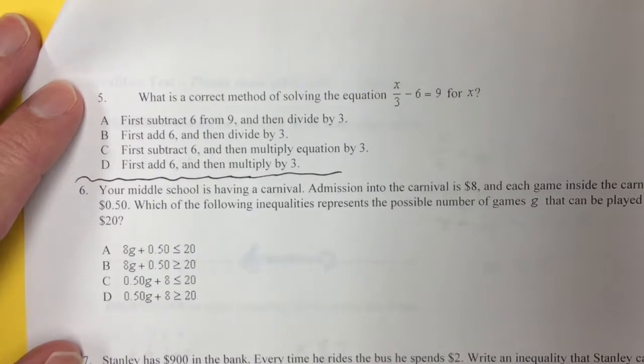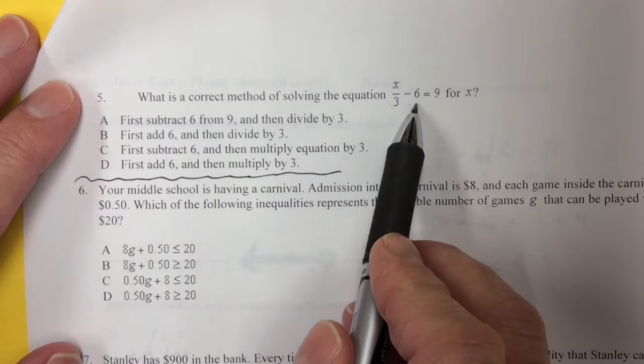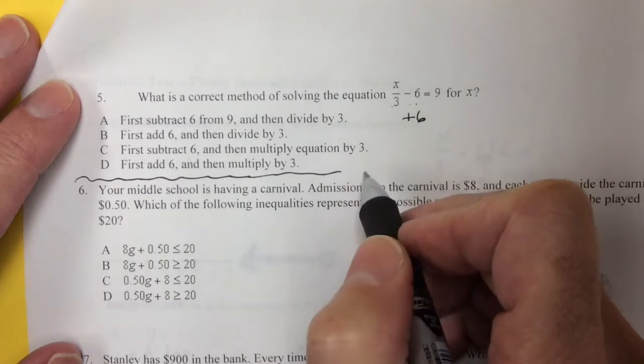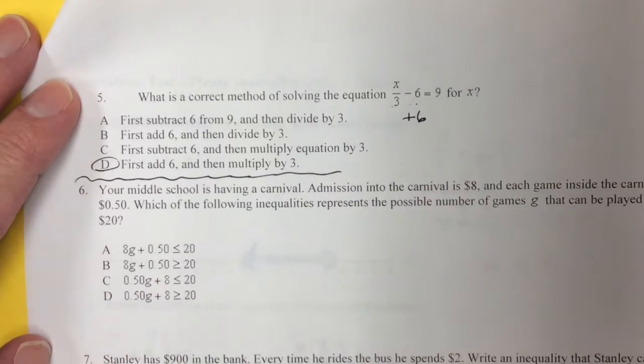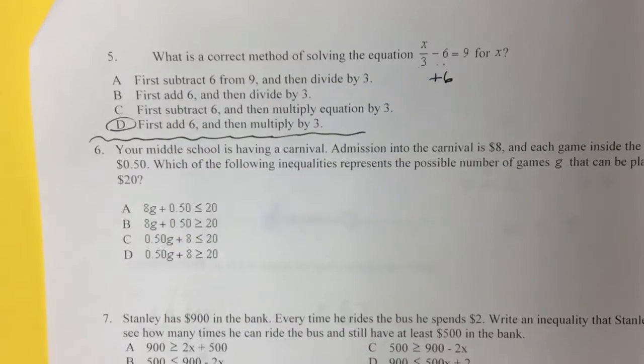Okay, what is the correct method of solving? Well, I divided by 3 and then I subtracted 6. To solve it, I would add 6 first and then I would multiply by 3. The correct answer was D, as in dog. That should have been an easy one.